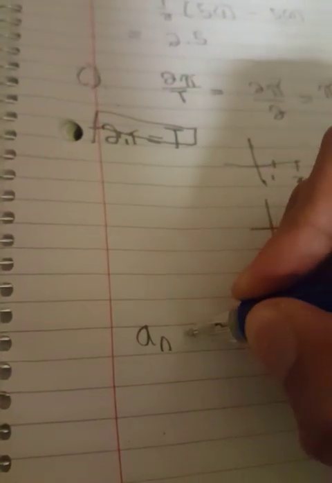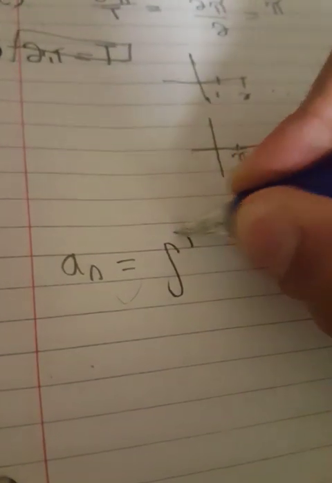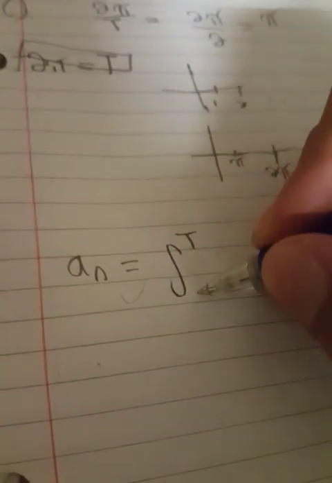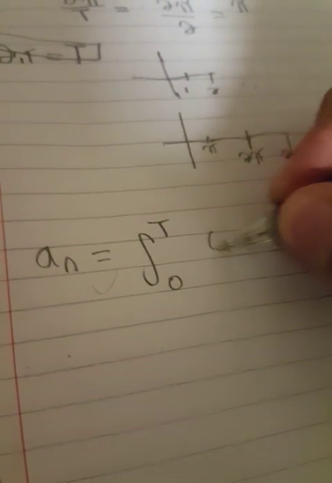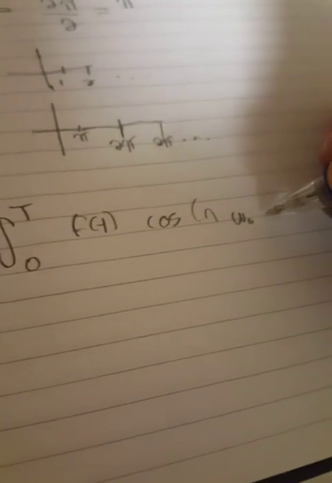We know our new period is 2 pi, and our formula for the cosine component is an. That's what it's asking us, find an, right? So an is equal to 1 over our new period, which is 2 pi, integral from 0 to T of f(t), which is the function, times cos(n omega_0 t) dt.